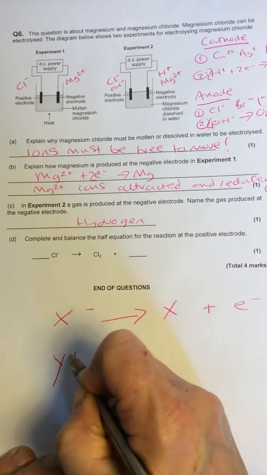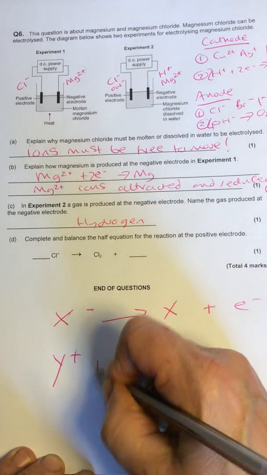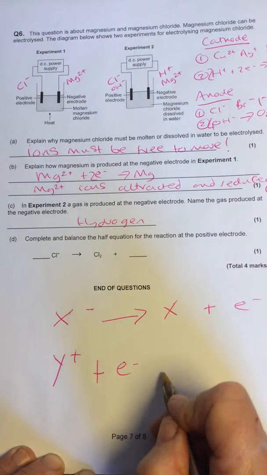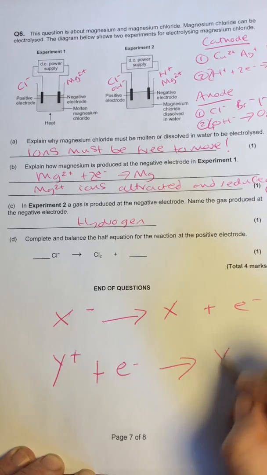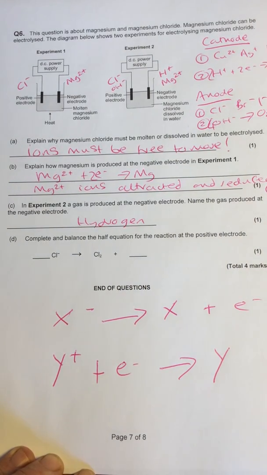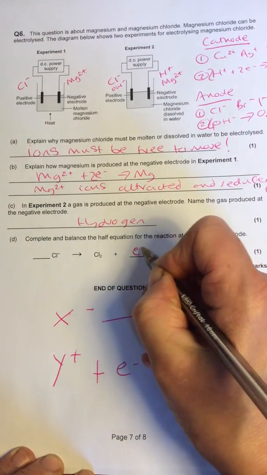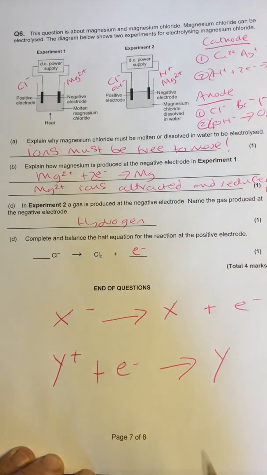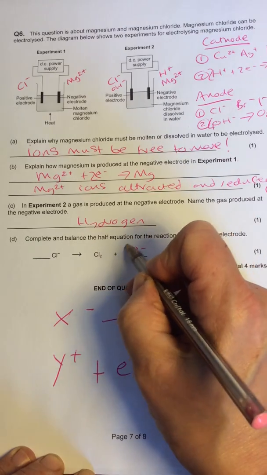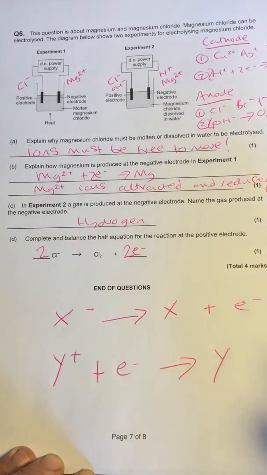If you have a positive ion, add electrons to it to turn it into whatever it is. Okay, so you know this has got to be e minus. You've got a 2 there, so you put a 2 there, 2 there, and Bob's your uncle, or your husband in my case. Okay, folks?